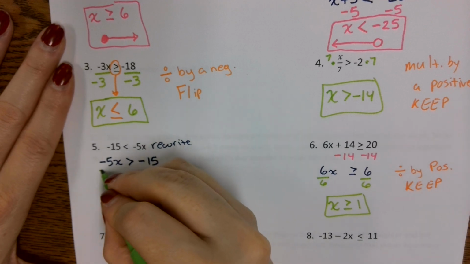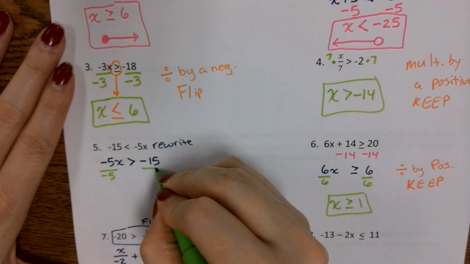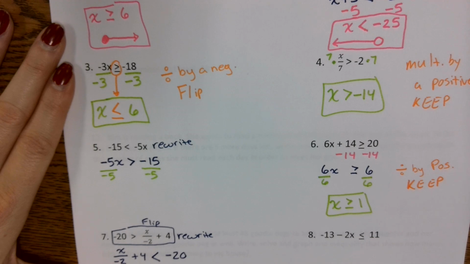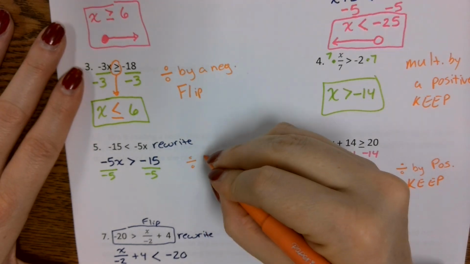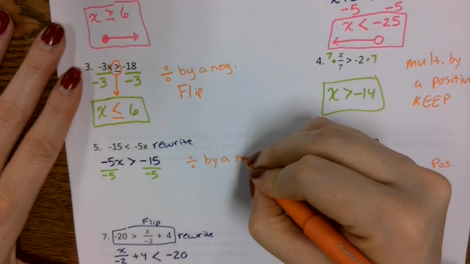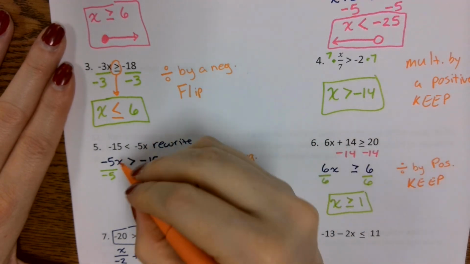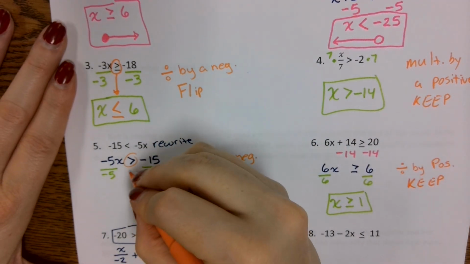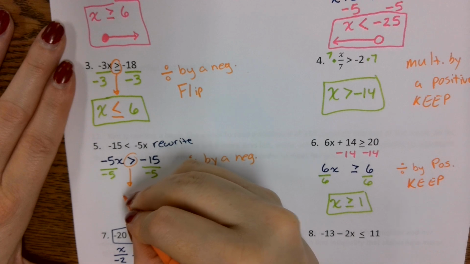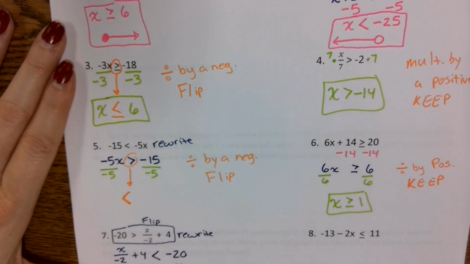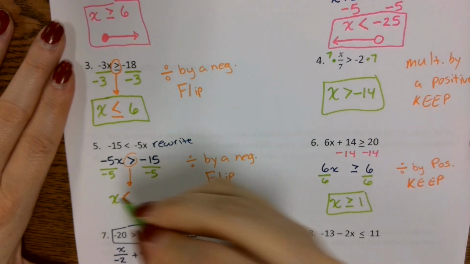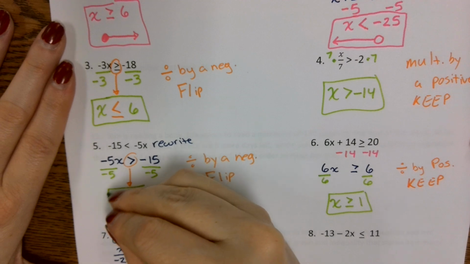We're going to divide both sides by -5. We happen to be dividing by a negative value, which means we're going to flip the inequality. So that inequality that was a greater than symbol is now going to flip back to its less than symbol. So we now get x is less than 3.